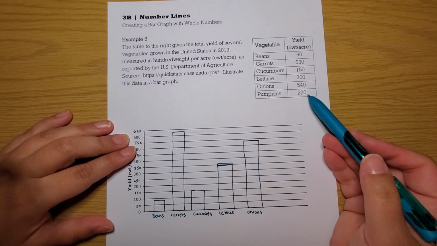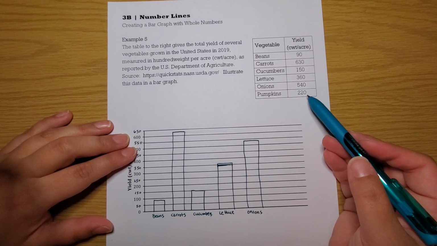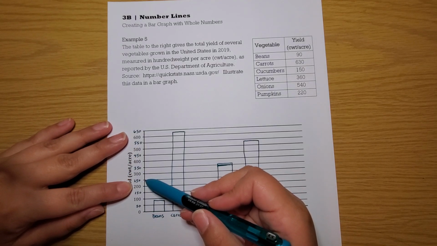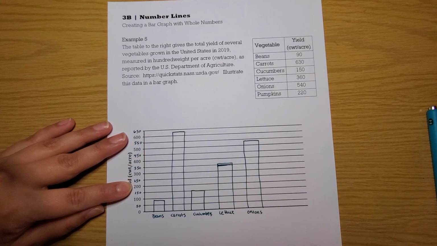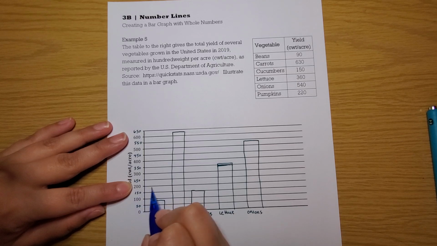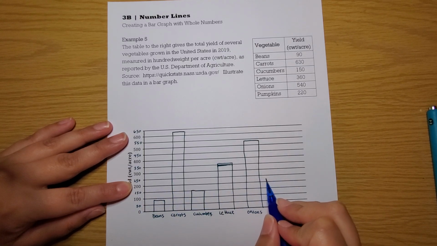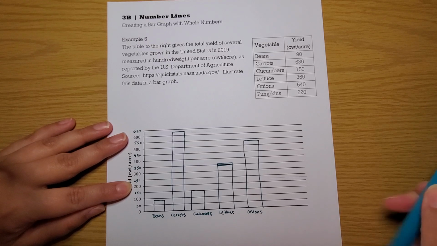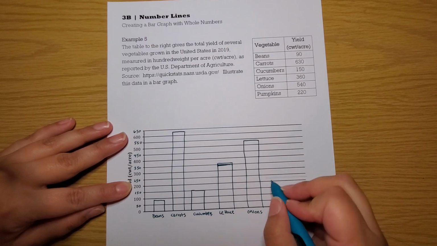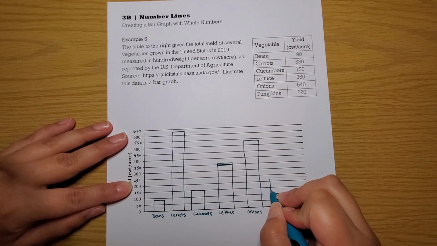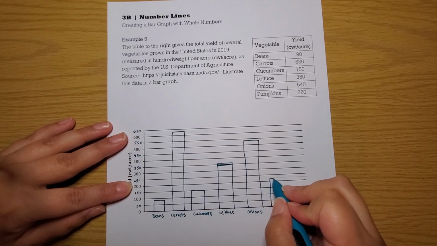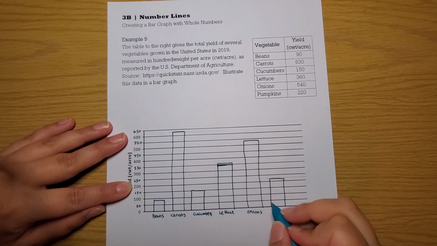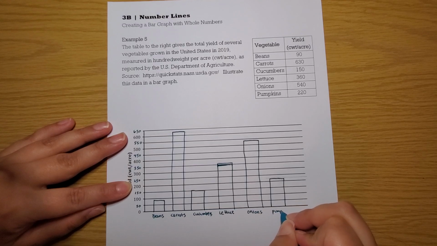And lastly, pumpkins are at 220. So I'm going to go to 200. There's 250. I'm going to do like a halfway in between these two lines. Kind of halfway here. That would be like 225. So 220 is going to be just under that. Okay, and that's our pumpkins.